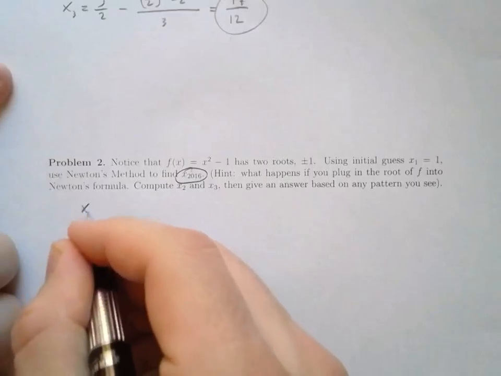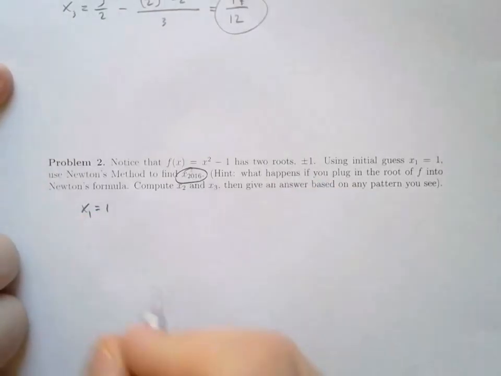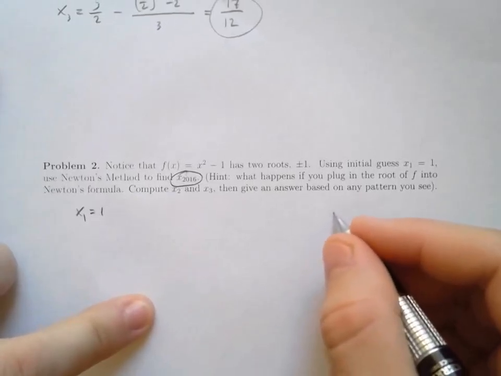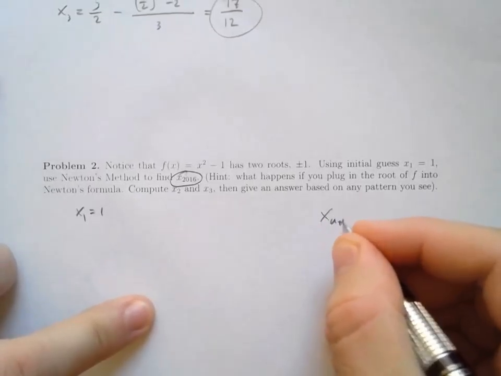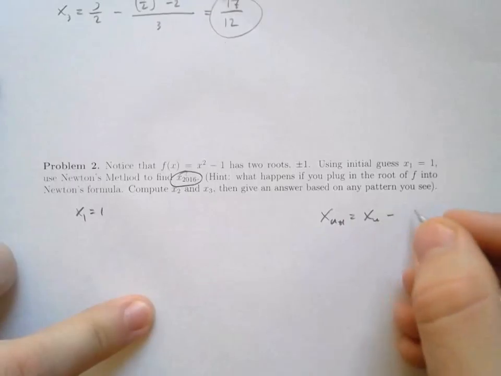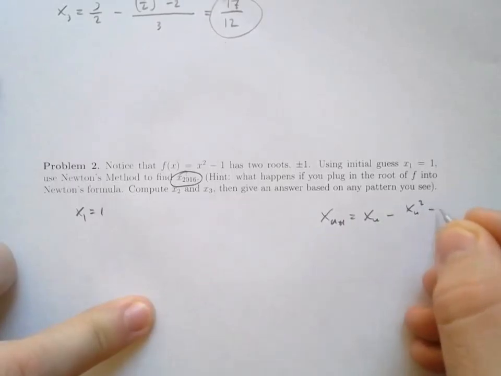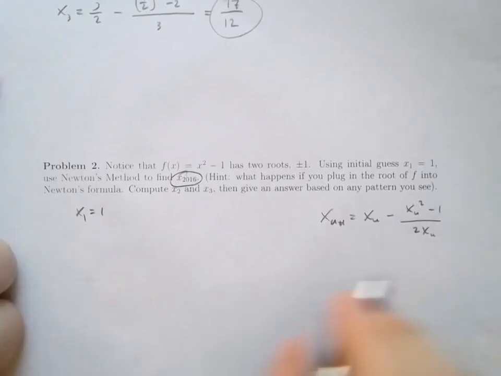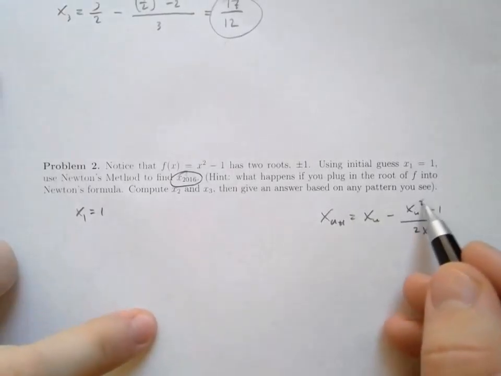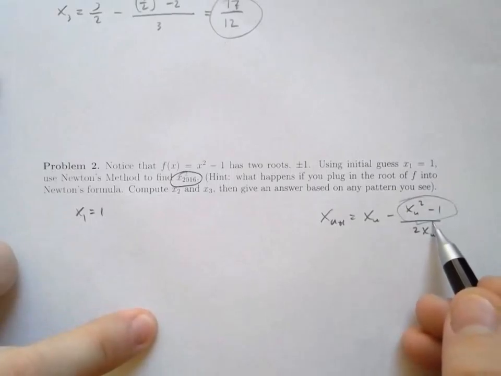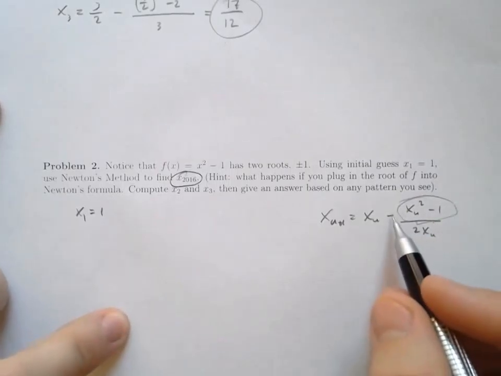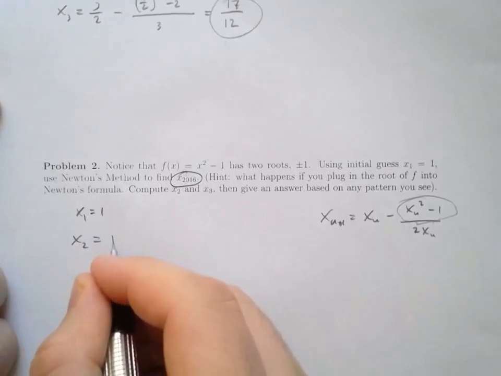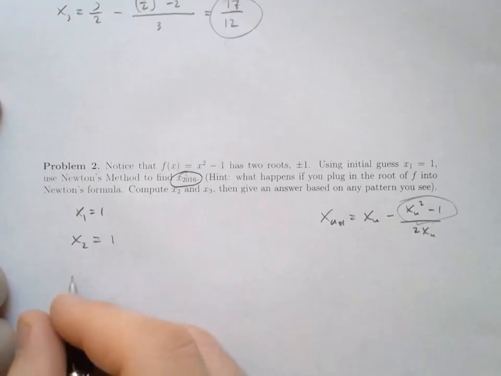If I start with x sub 1 equals 1, which is one of the roots, for this function the formula is going to be x sub n plus 1 is x sub n minus x sub n squared minus 1 divided by 2x sub n. So when I plug in 1 into that formula, notice that the numerator is going to be equal to 0. So I get that x2 is just 1 minus 0, so just 1.